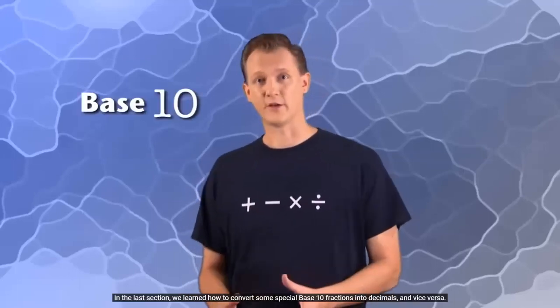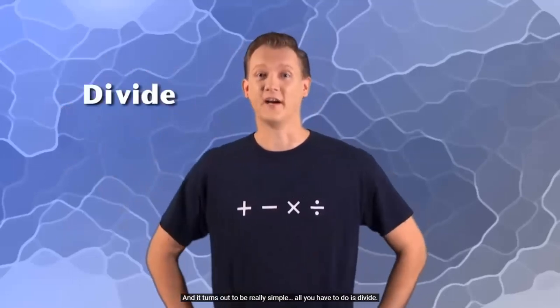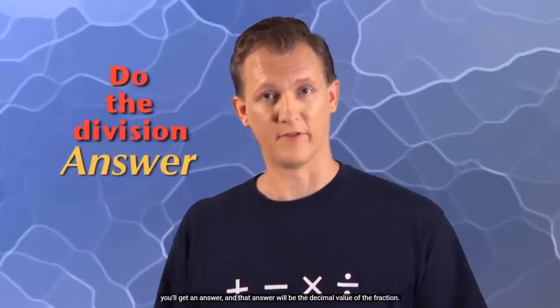In the last section, we learned how to convert some special base 10 fractions into decimals, and vice versa. Now we're going to learn how to convert any fraction into a decimal. And it turns out to be really simple. All you have to do is divide. Since a fraction is really just a division problem, if you go ahead and do the division, you'll get an answer. And that answer will be the decimal value of the fraction.